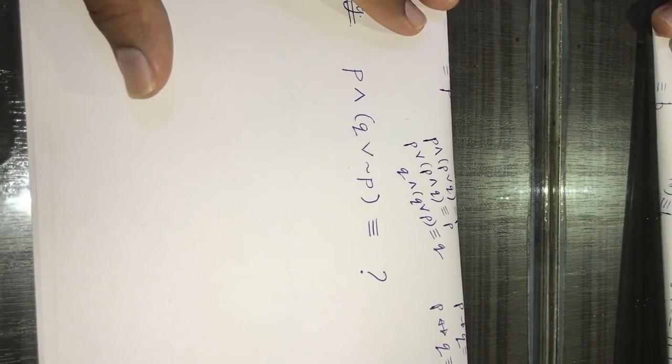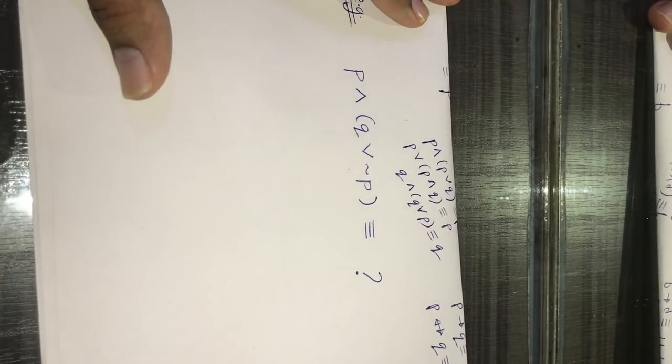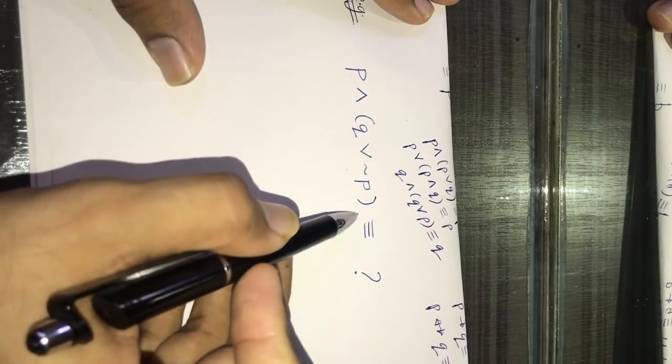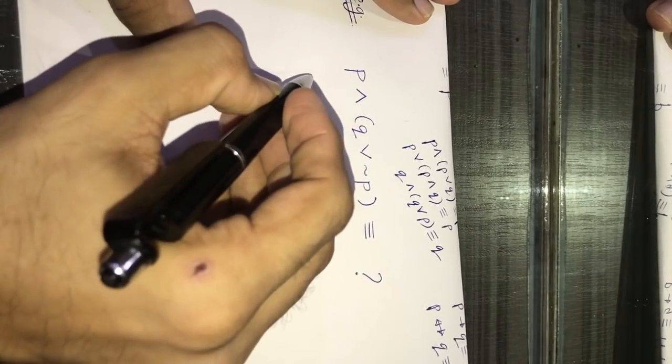I can always use, let me remind you, I can always use truth table to find out what the answer will be. You can always use truth table to find out the answer, but we are going to use laws here. So how this works, P and Q or negation P. Inside and outside signs are different, right?